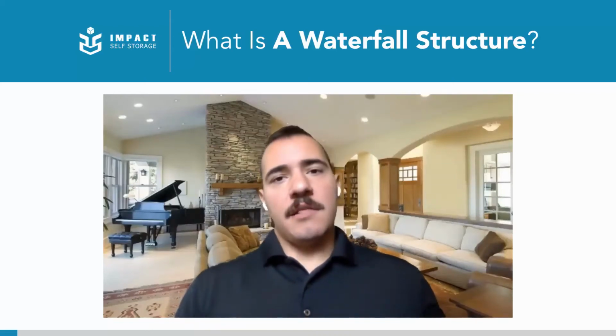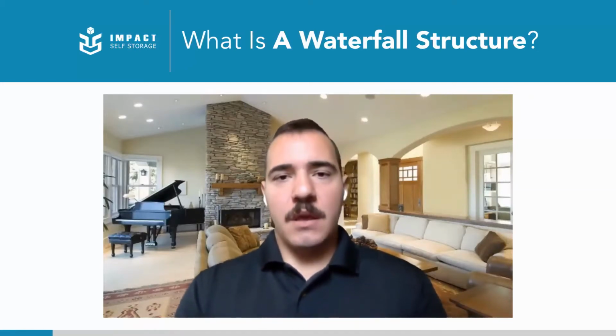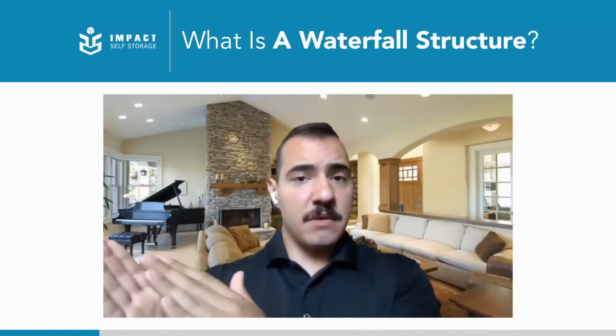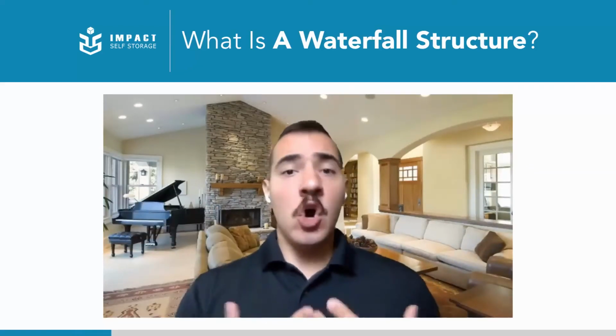So here's how a waterfall structure works. Let's say an investor will invest money into a deal. Let's say $100,000 into a deal. How the waterfall structure will be set up is usually there's what's called a preferred return, and then there's an equity split on the back end. So this investor is actually an owner in the property in this waterfall structure.